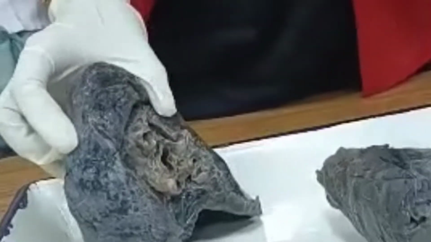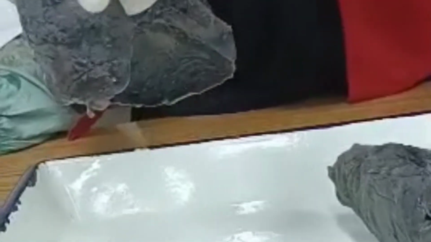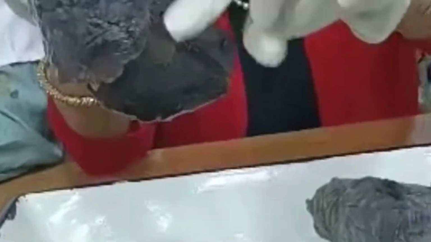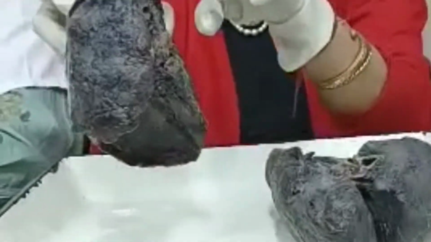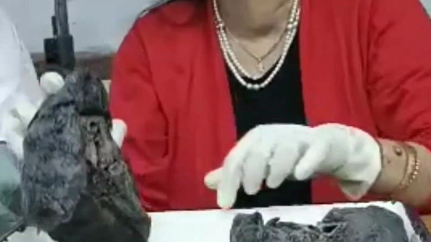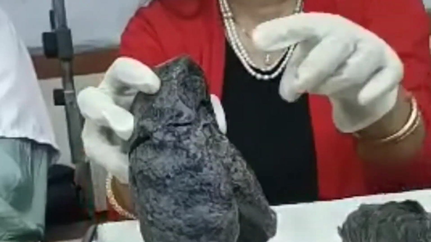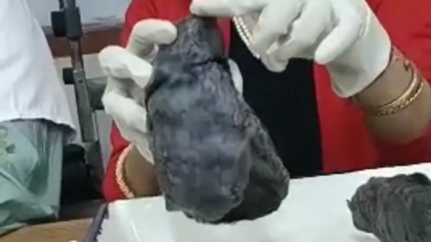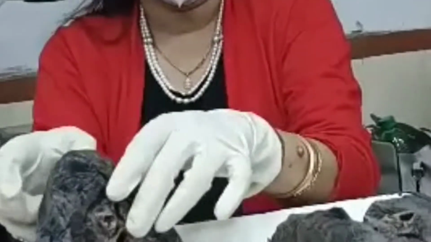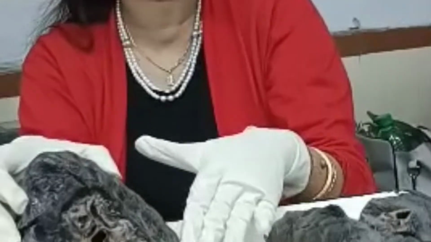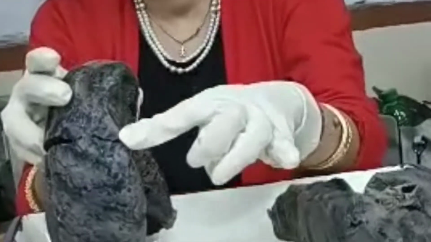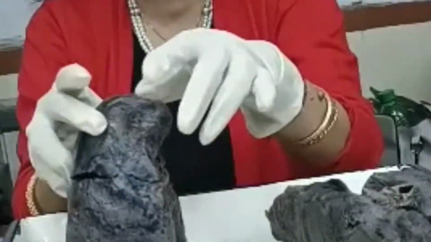You will have to see. And how to hold it: the thin, narrow border will always be in front. The narrow border will be in front, so keep the narrow border, the anterior border, in the front direction. The prominent narrow border will be in the front. This is the posterior border. The broad one is the posterior border. The sharp one is the narrow border, that is the anterior border.